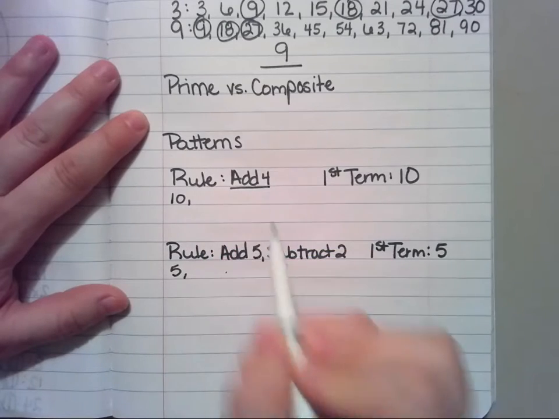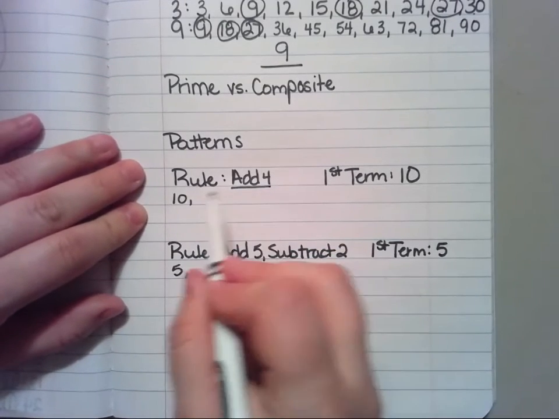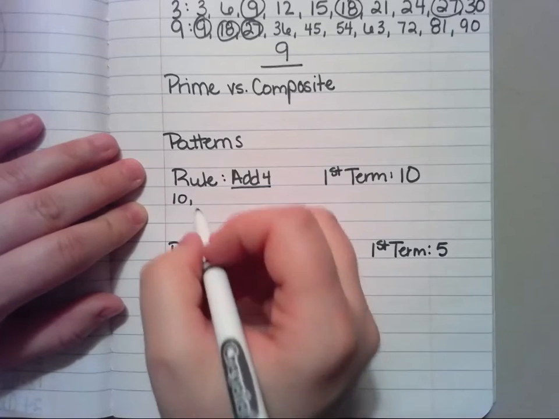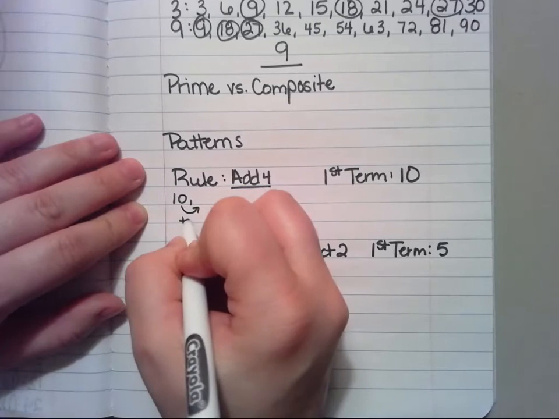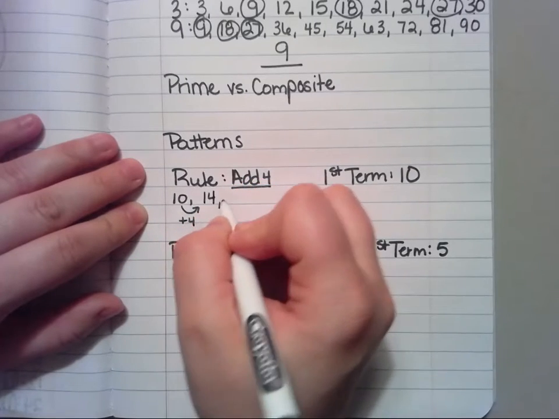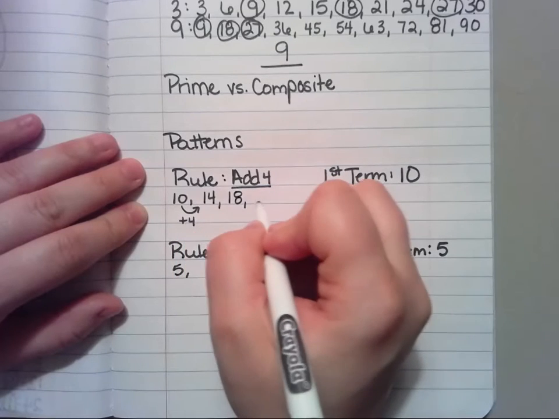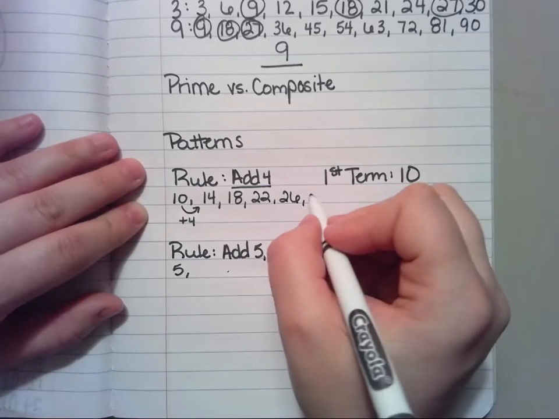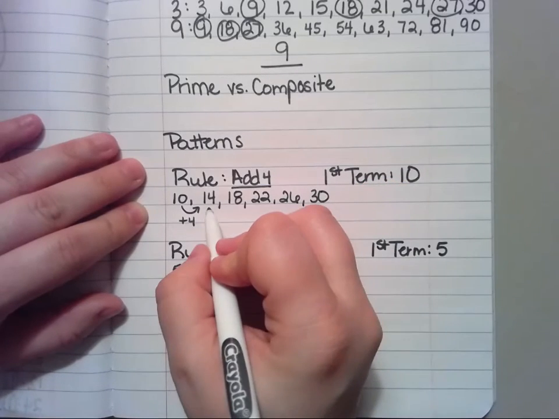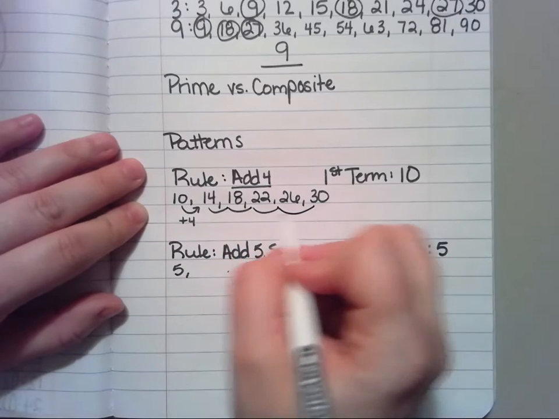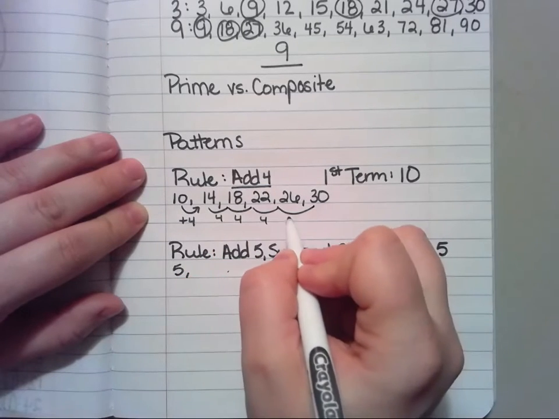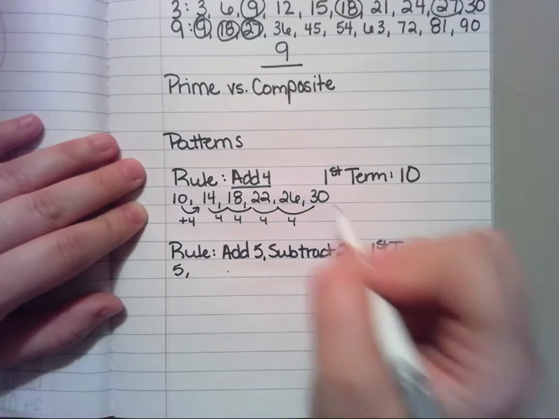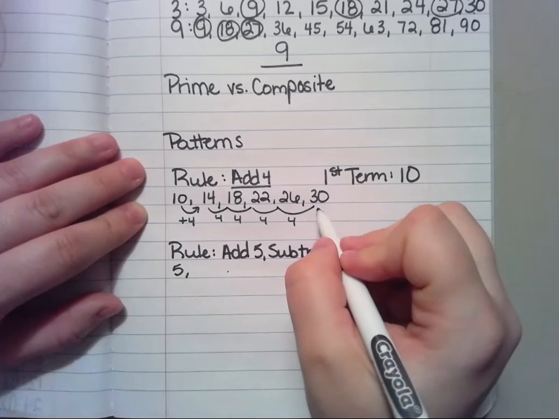So our rule here is we're adding 4. So on your paper, you should follow along with me where it says rule, add 4. We start with 10. If I add 4, I get 14, 18, 22, 26, 30. So I added 4 every time that I jumped. So let's keep going. This is 1, 2, 3, 4, 5, 6. Let's at least go 10 terms.